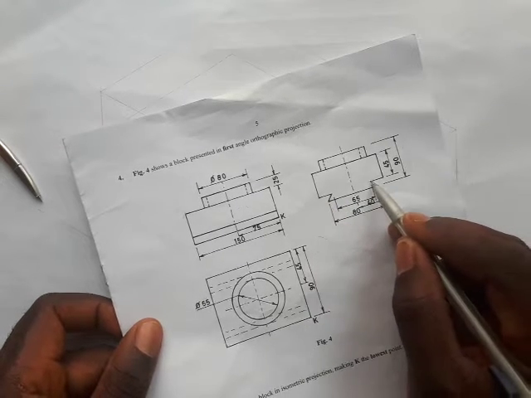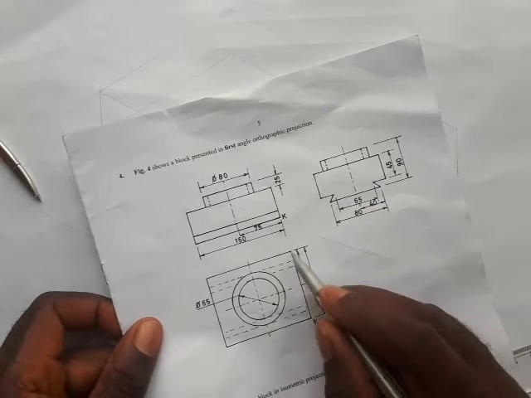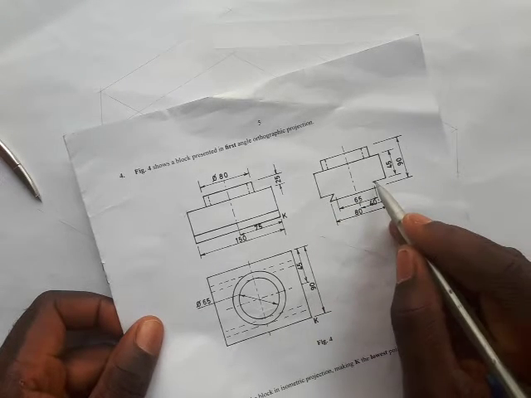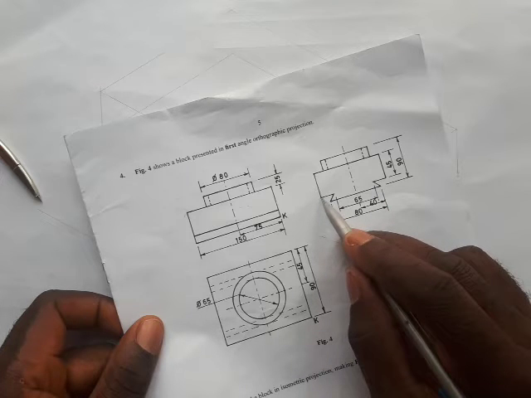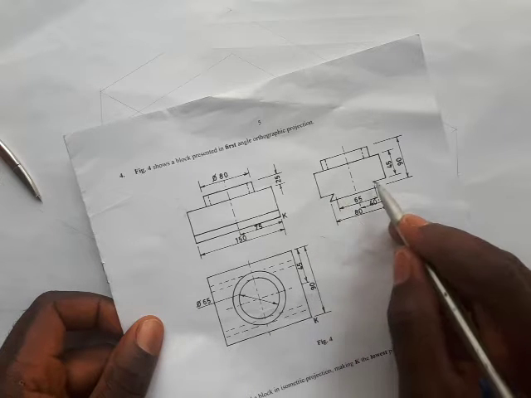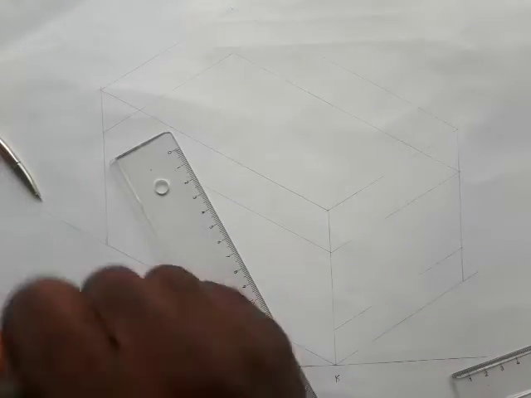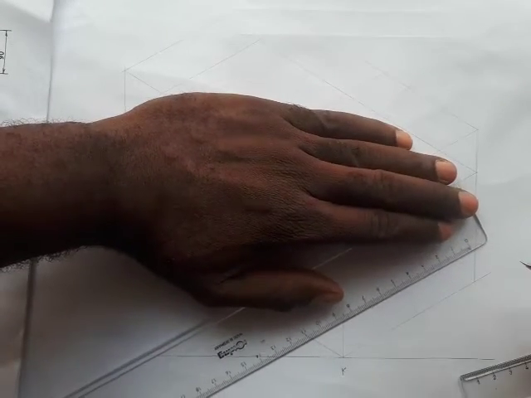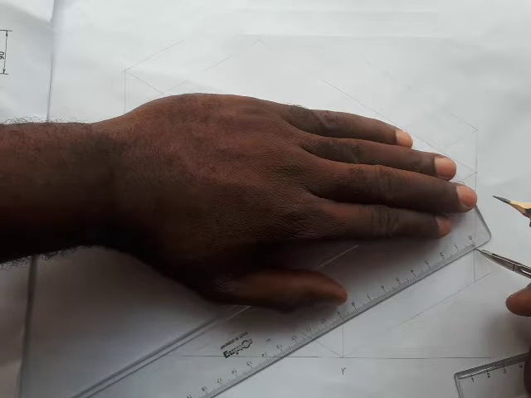So this distance plus this distance will give you 25, plus this distance, which is 65, will give you 90. Now we have to split 25. If we split 25, that will be 12.5, 12.5, then you'll be left with 65. I hope that's clear. So get your ruler, measure 12.5, that will be 1.25 on your ruler, 1.25. So this is 0 here.